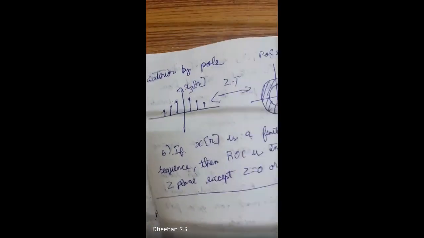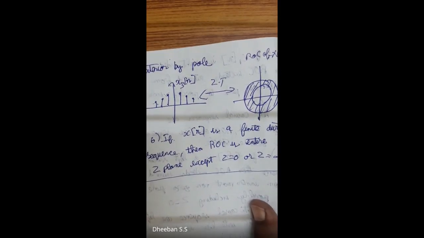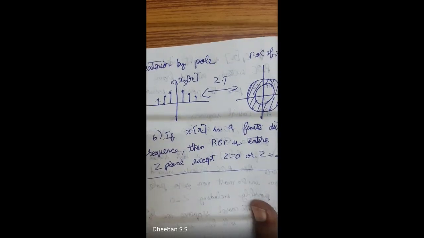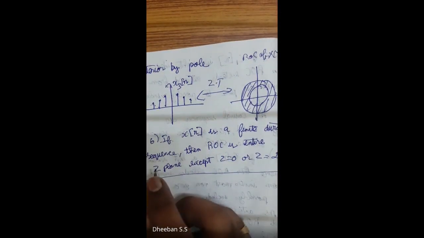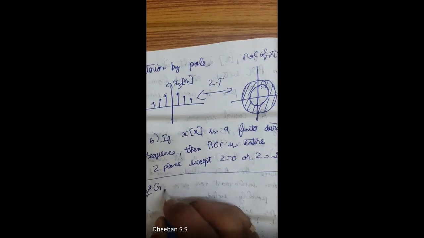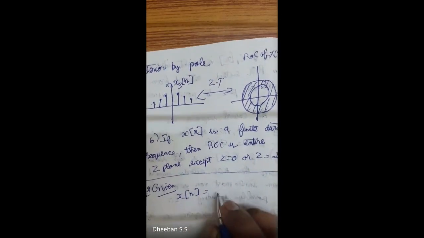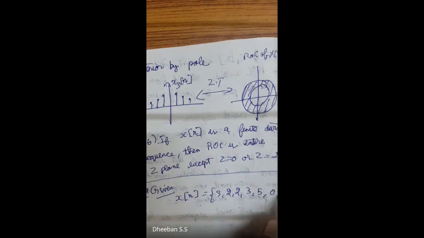So now you can see a small example. Given, for example 2, x of n equal to 3, 2, 2, 3, 5, 0, 1.